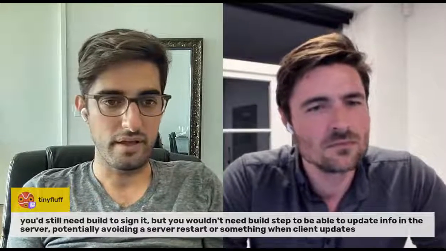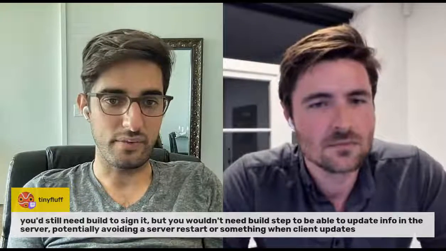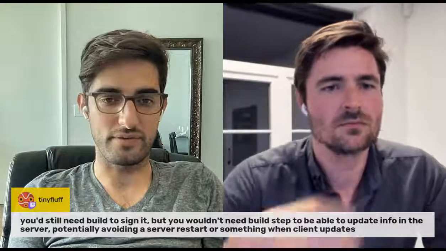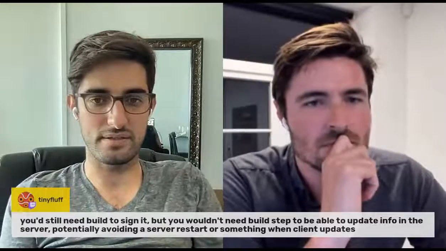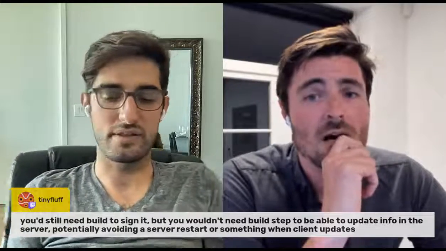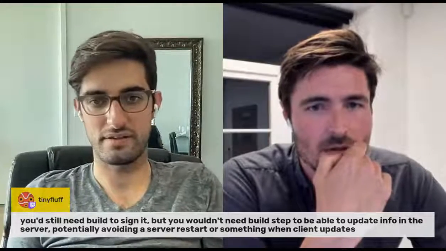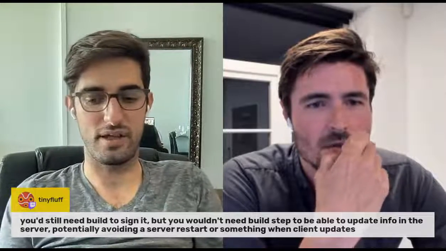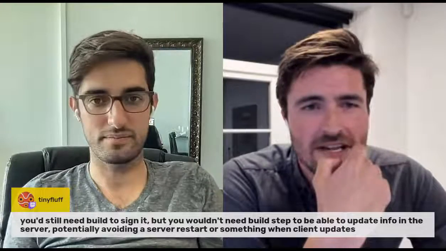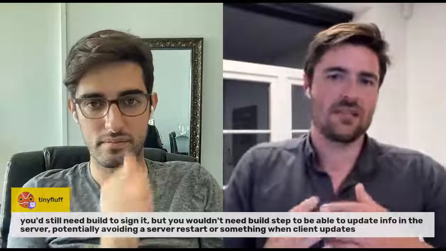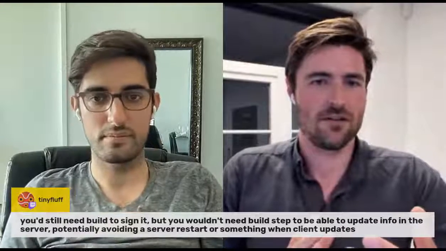Yeah, there's a clarification here from them. You'd still need to build to sign it, but you wouldn't need a build step to be able to update info in the server, potentially avoiding a server restart when the client updates. I see. So the server could take any signed query and just blindly run it and not need a manifest. Oh, but you could do that with the hash as well. There's nothing preventing you from having a live push of the hashes to your server.